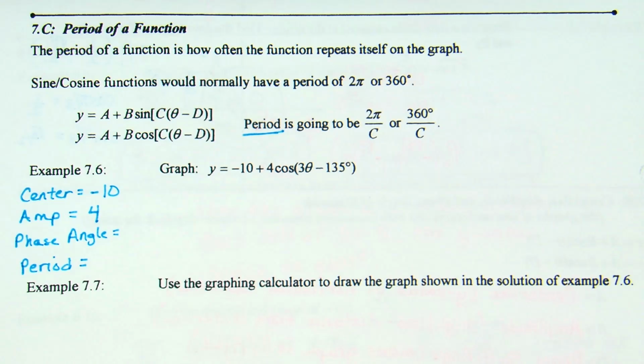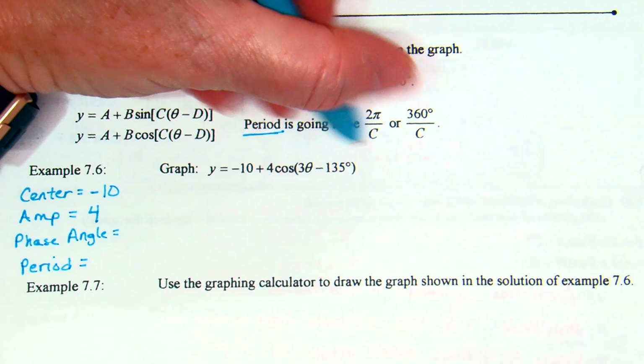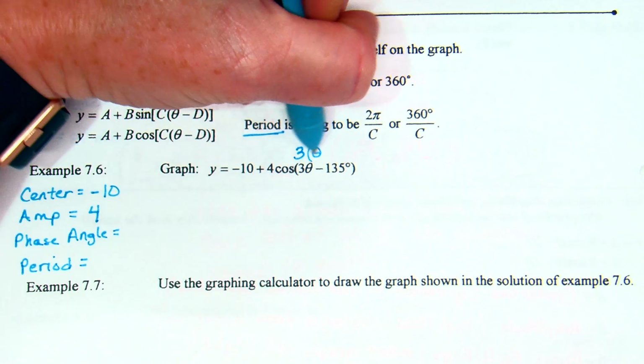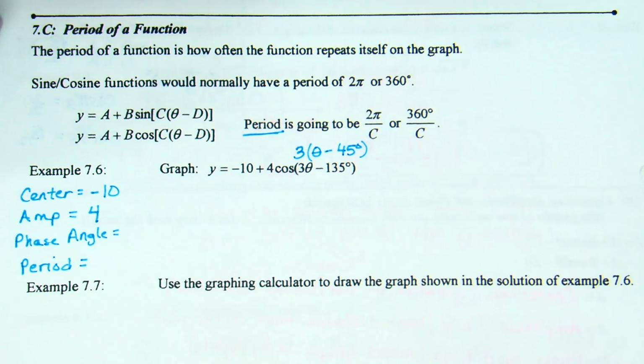They instead show, okay, think of this as a factored out version. So if I factor out the 3 here, it is then theta minus, and 135 divided by 3 is 45. And so how they show it in this book is that you can still see the 3 out front, but it automatically gives me the 45.